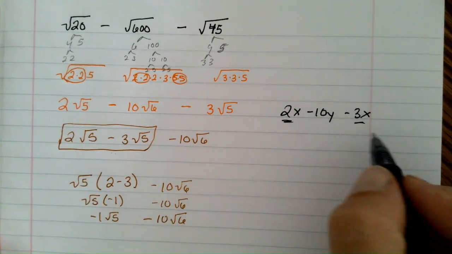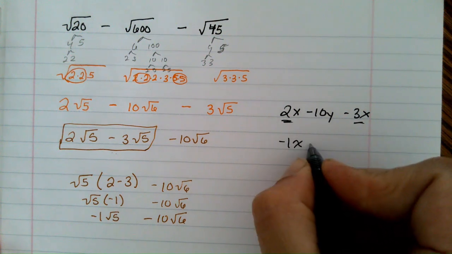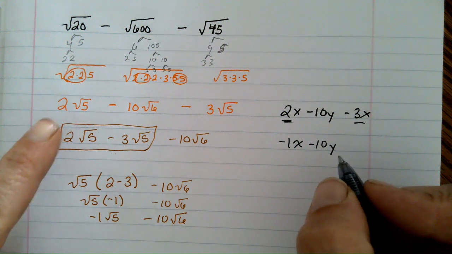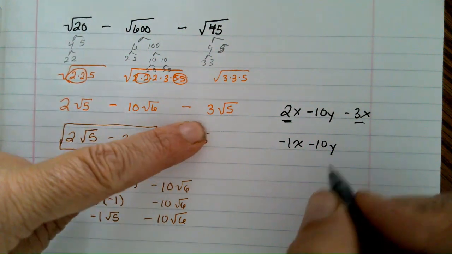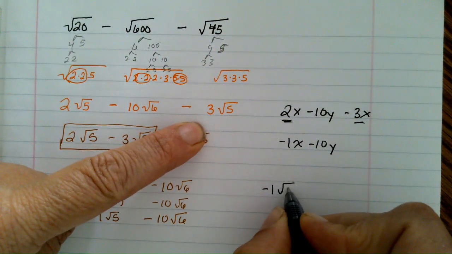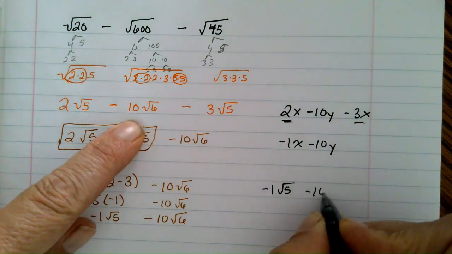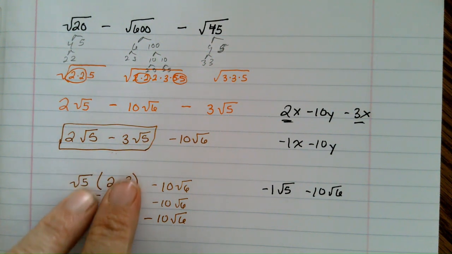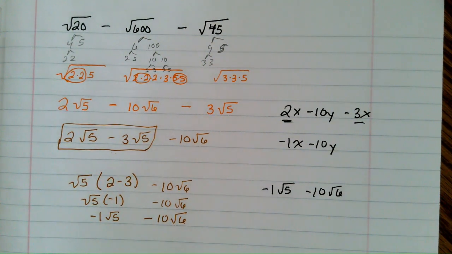And you'd say 2x minus 3x is negative 1x. That's really what we're doing here. 2 root 5 minus 3 root 5 is negative 1 root 5 minus 10 root 6. We're combining like terms still. Why can we do that? Technically, it's because of factoring, but I just wanted to make sure that you knew that it was related to like terms.